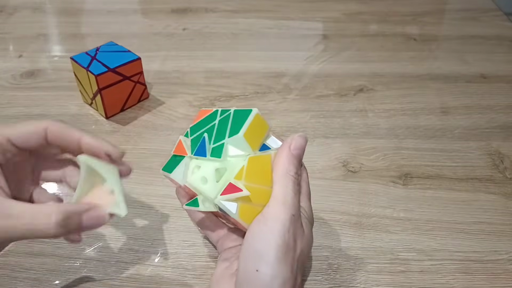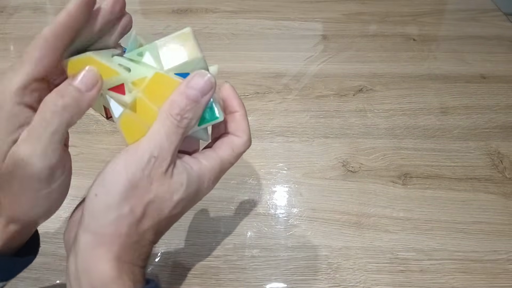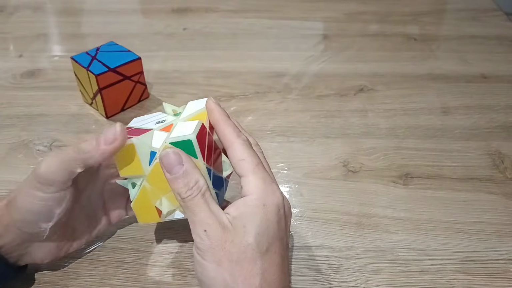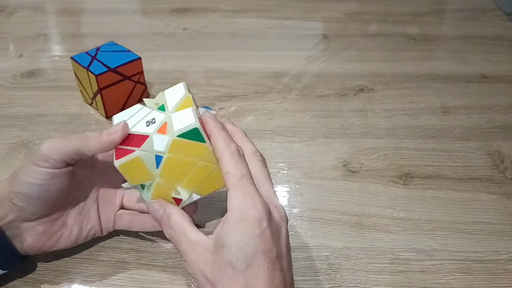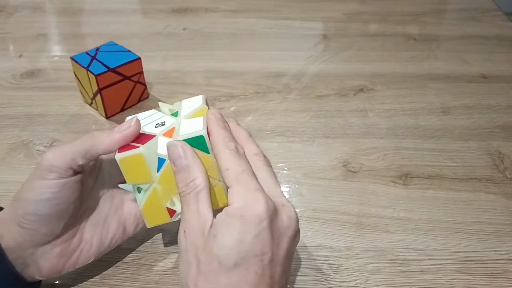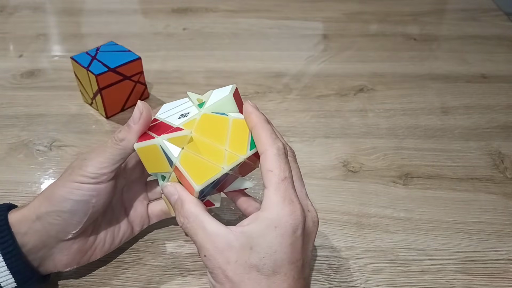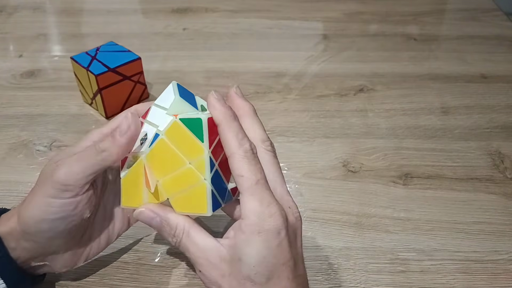Oh, this corner can go down easily, but you can fix it the same way. So, I want to see if I do it in this way: up, up, down, down.